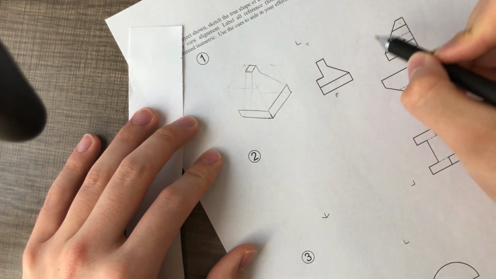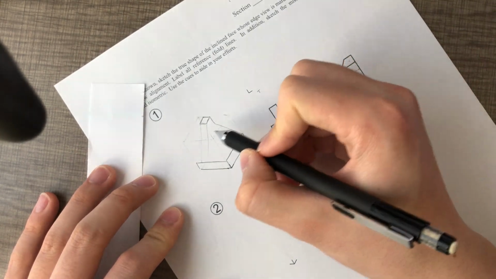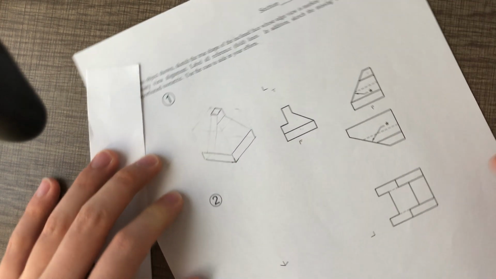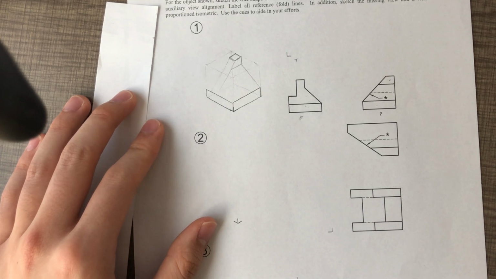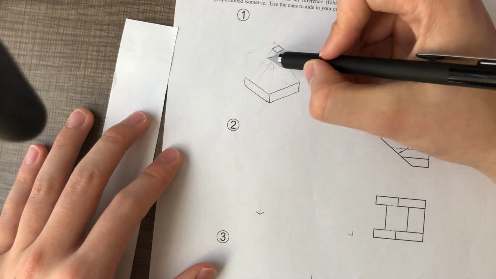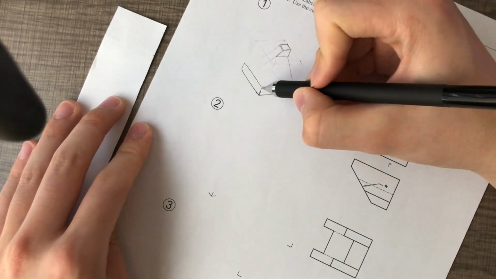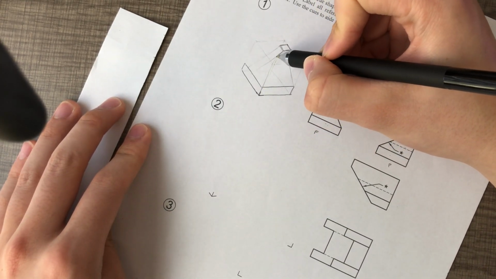First of all, I see this face, so I can draw it parallel to the original line that I drew. Then, this end point over here defines this feature.